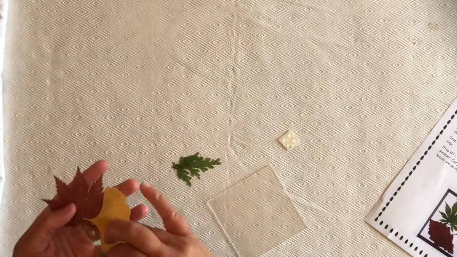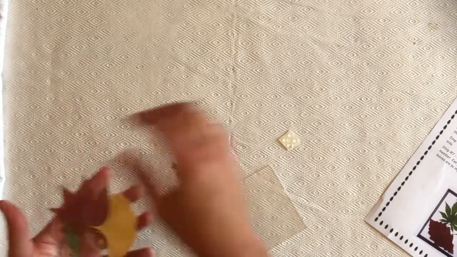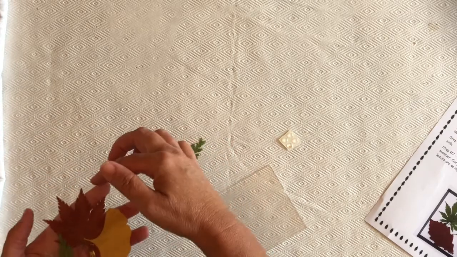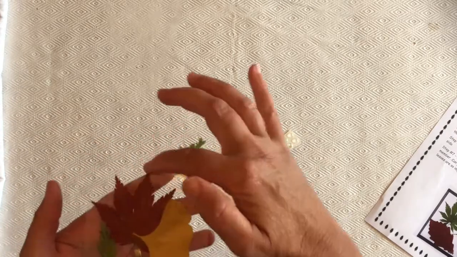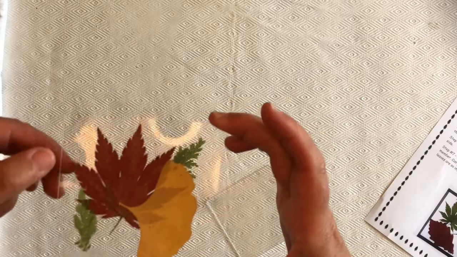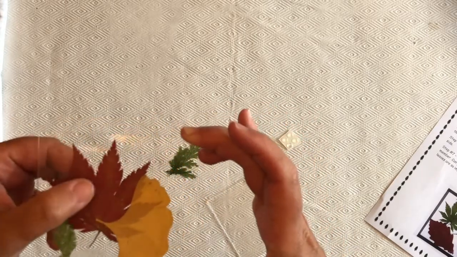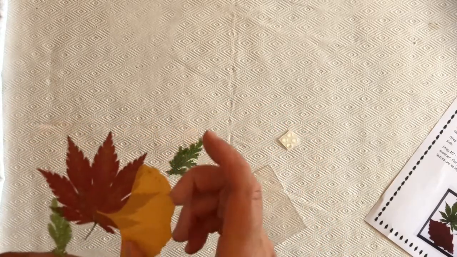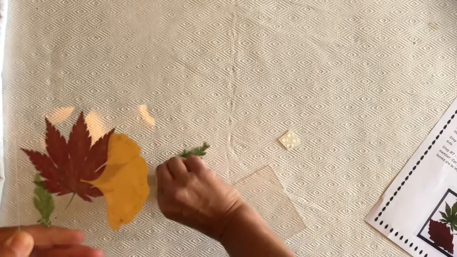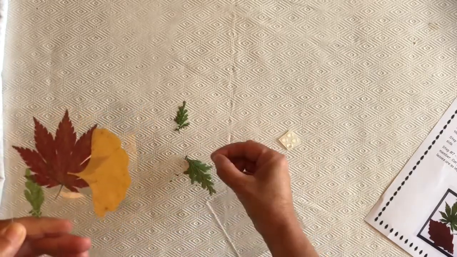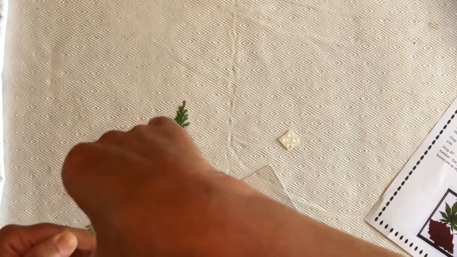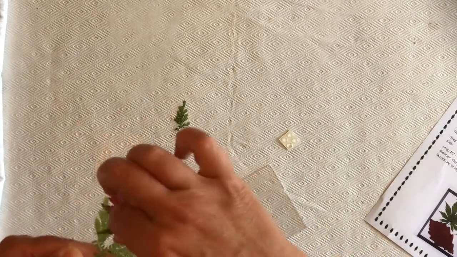The only thing that might be a good idea is not to get too close to the edge. So the edge of my plexiglass, just leave a half inch because you won't be seeing that anyway. That's where the tape is going to go. So try to stay to the middle of the squares.